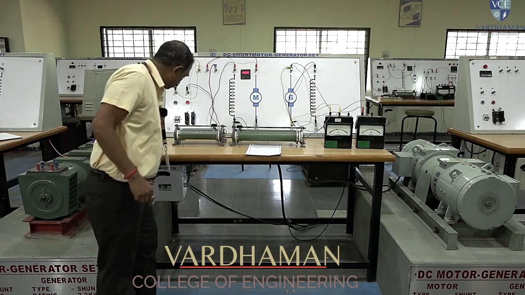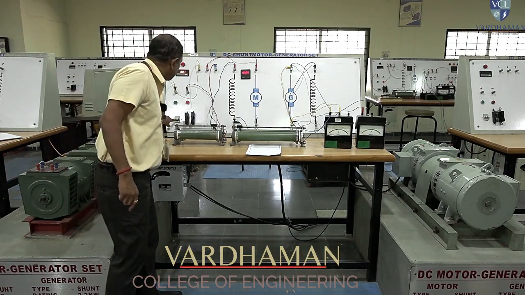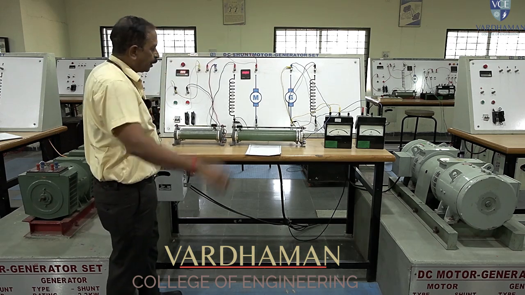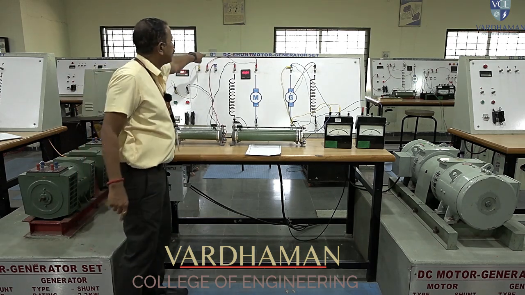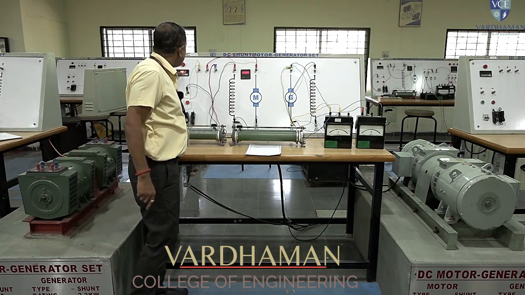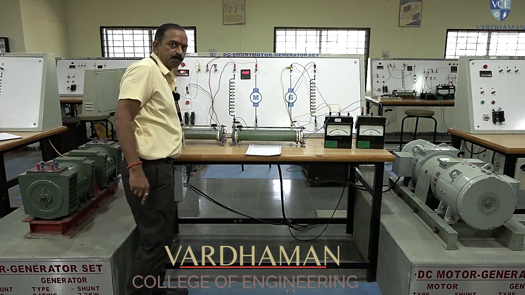So now we will start the motor. So this is the MCB. I already switched on there at the control panel for panel number 10, and this is the AC supply which is given for the display of this motor.